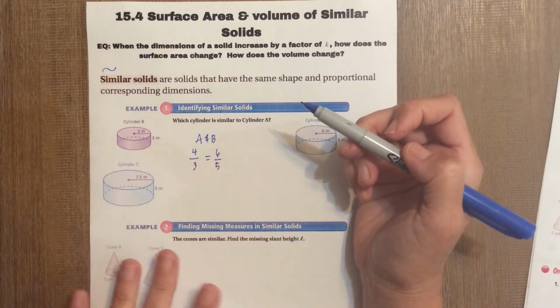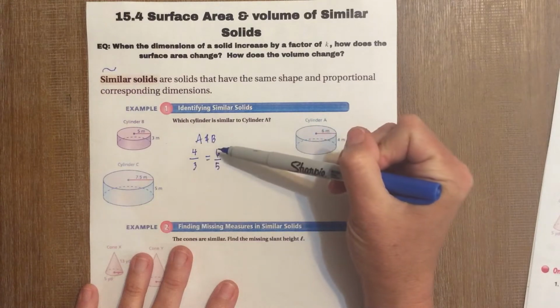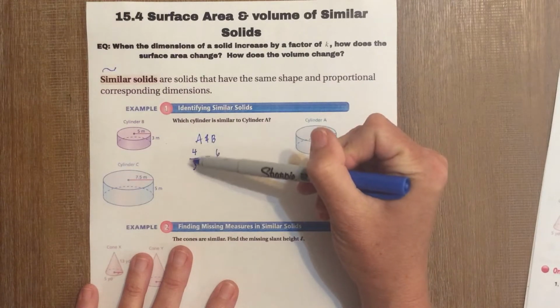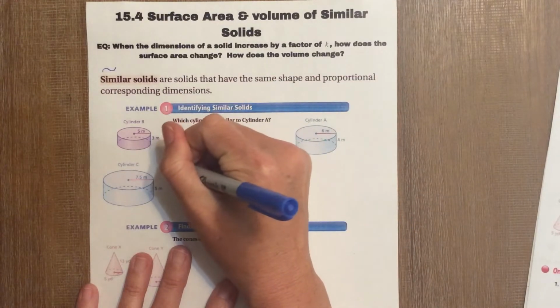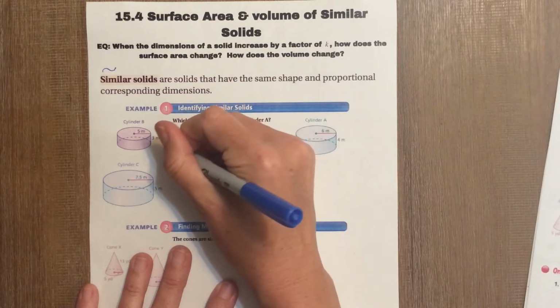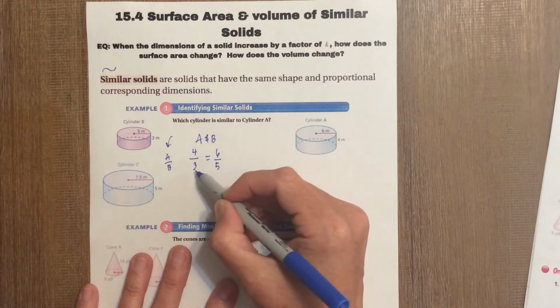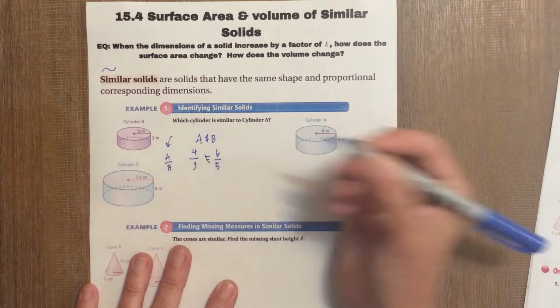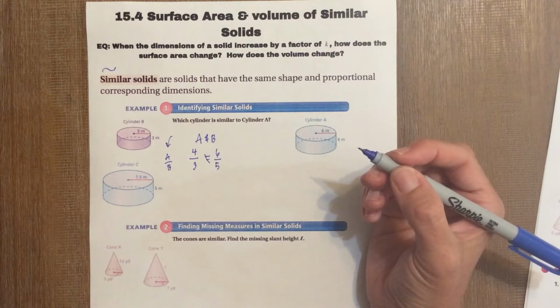Important that you set your proportion up correctly. I did height over height, radius over radius, A over B, A over B, okay? So give yourself a little words first to set up your proportion. Cross multiply and you get 18 and 20. So no, A and B are not similar because their measurements are not in proportion.